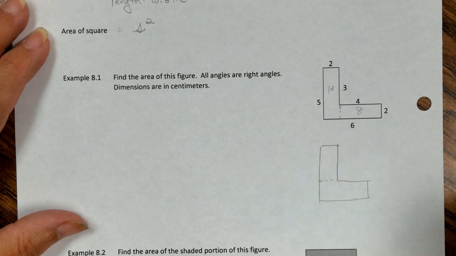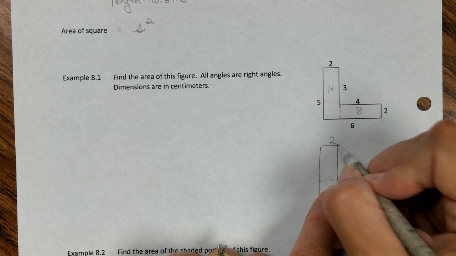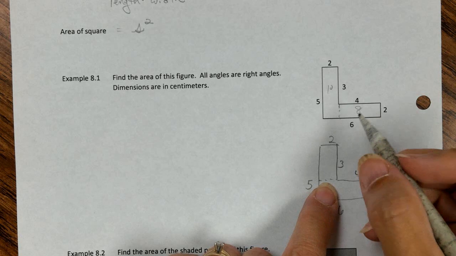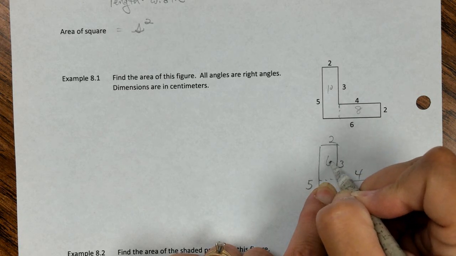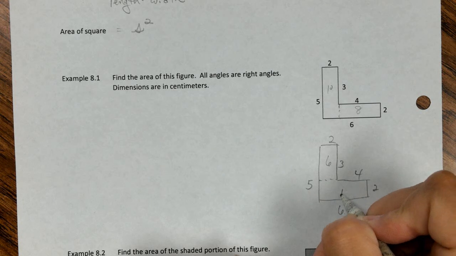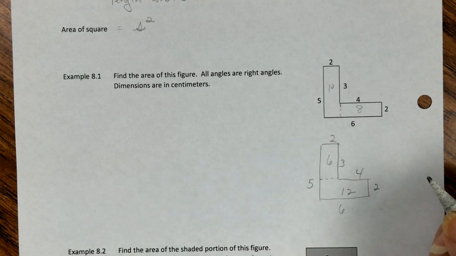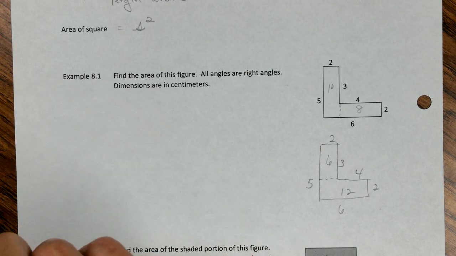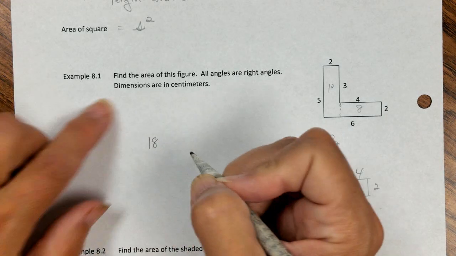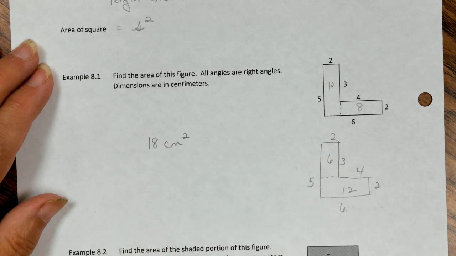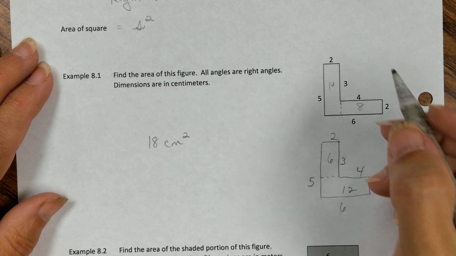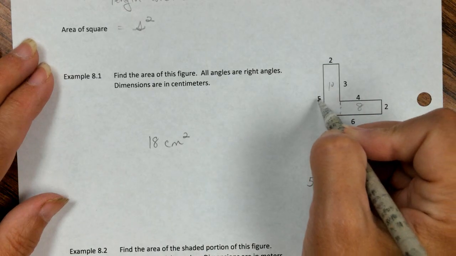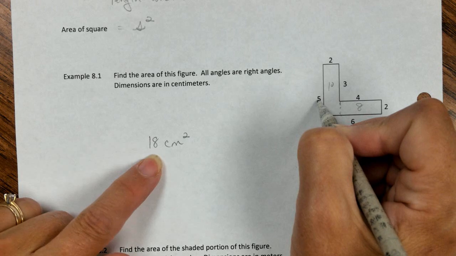If I had gone this way instead, let me put all these numbers back. This rectangle is a 2 by 3, and this one is a 2 by 6. See, I'm still getting 18, no matter which way I split it. So 10 plus 8, or 6 plus 12, it's 18 centimeters squared. The units are square because when we were doing our area, it was 2 centimeters times 5 centimeters. Centimeters times centimeters is centimeters squared.